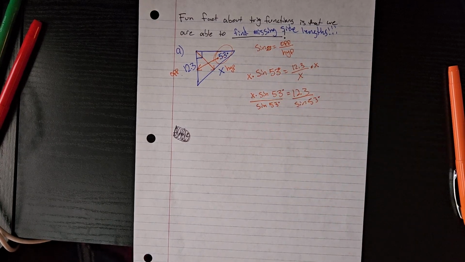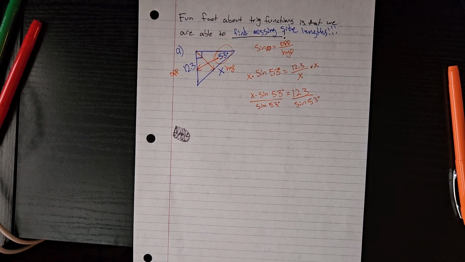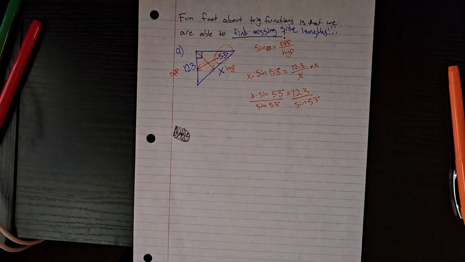What I mean by this, I'll type it out and show you on the computer. Where's my mouse? Sine of 53 degrees. All right. I guess this is a good way to see.